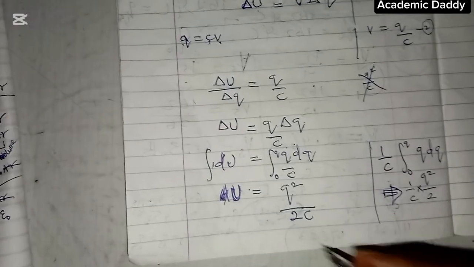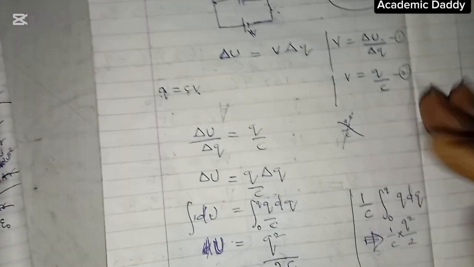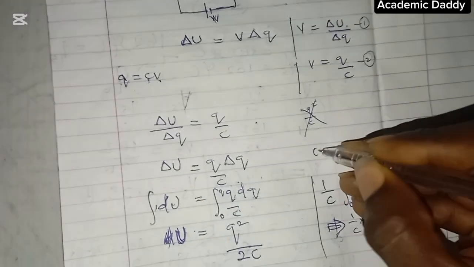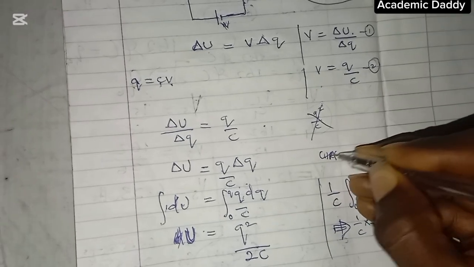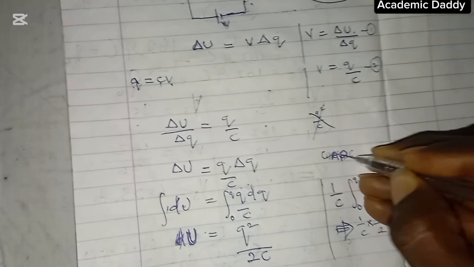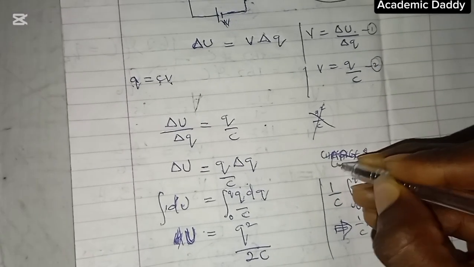If I know this, notice that this is a situation where I have charge and capacitance.